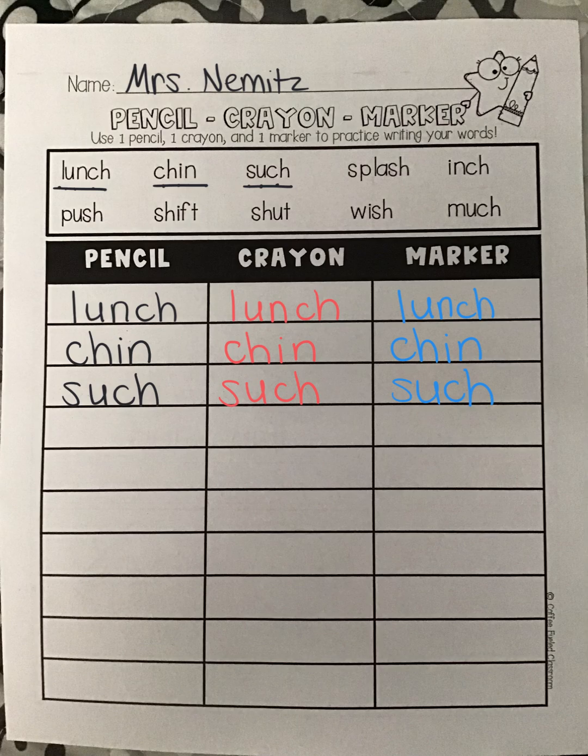Our next word is splash. Splash. With your pencil, please write splash. With your crayon, splash. And with your marker, splash.